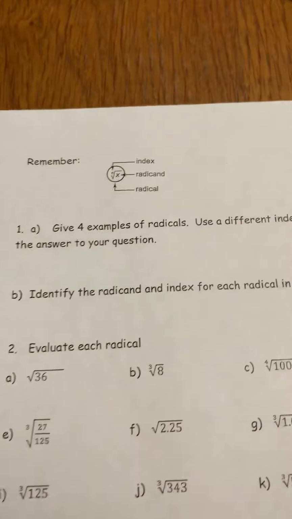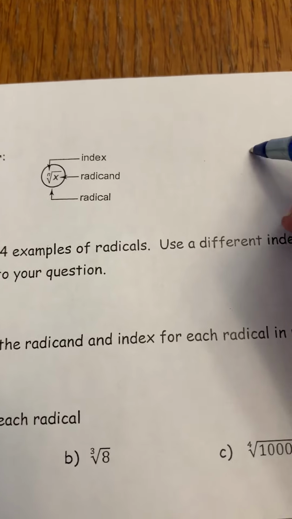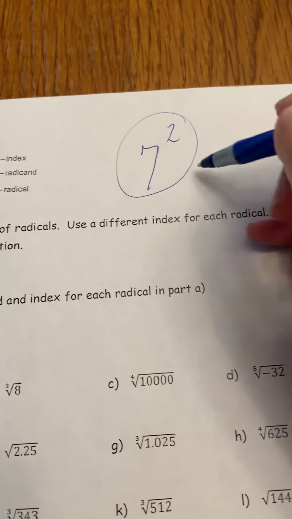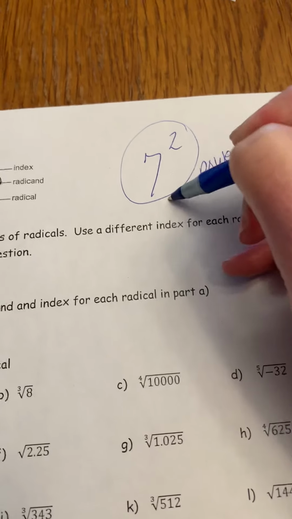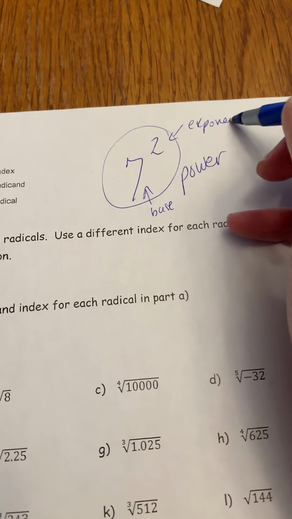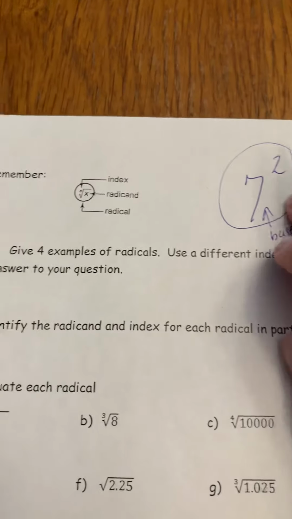Okay. Next page looks like this. So last year in grade 9, we did things like this, okay? This was in our exponent unit, and the whole thing was called a power. This was called the base, and this was called the exponent. That's what we learned in grade 9, okay? And so now we're going to take another step. This is connected. This is the backstory.